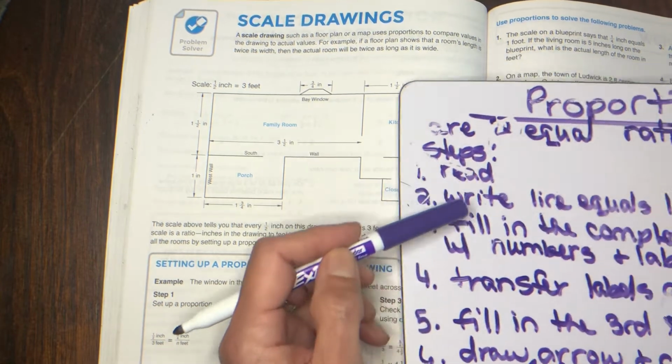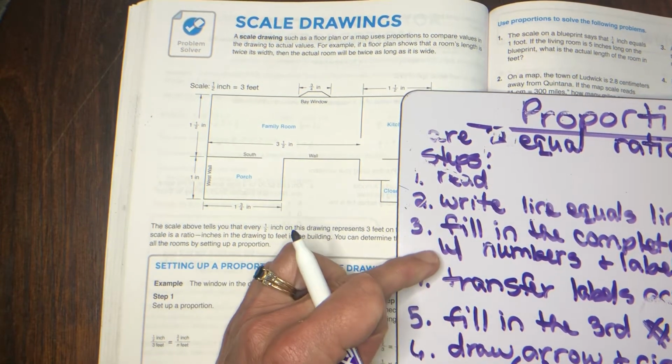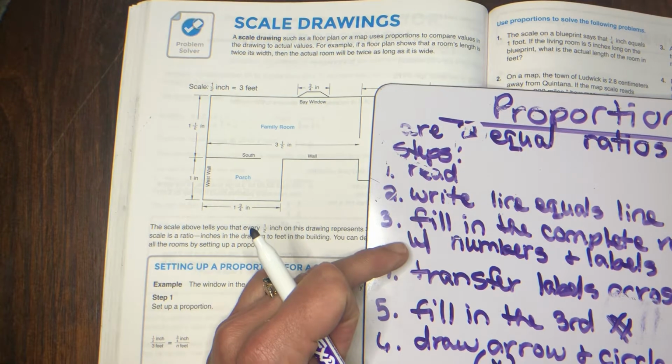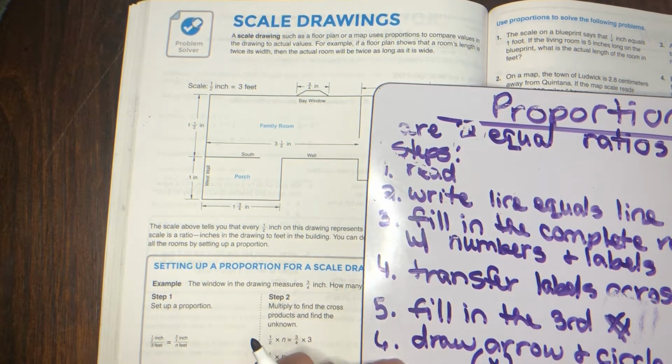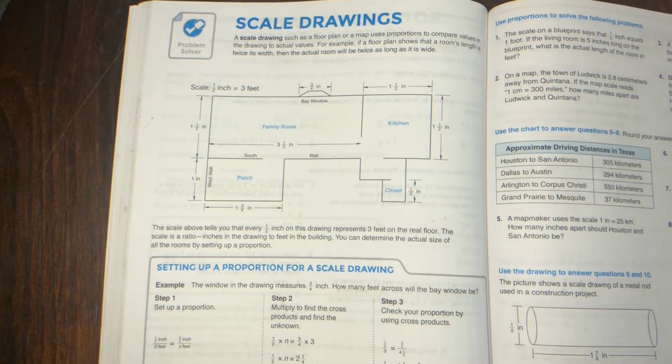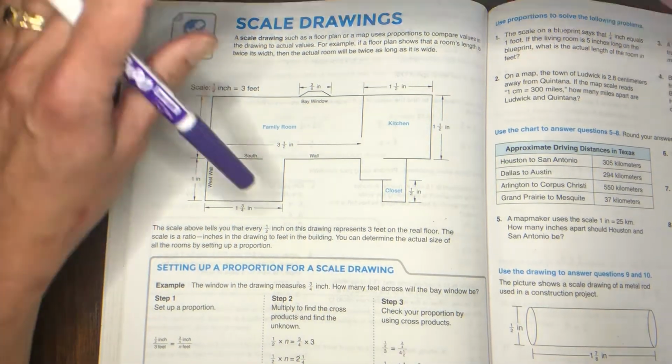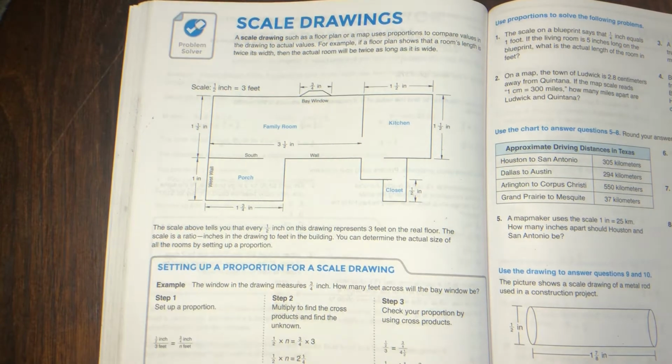We're going to follow our same steps. We're still going to write line equals line. We're still going to complete the first full ratio, transfer our labels over, fill in the third number, draw an arrow and circle. So we're following the same method. We just have a different type of problem.